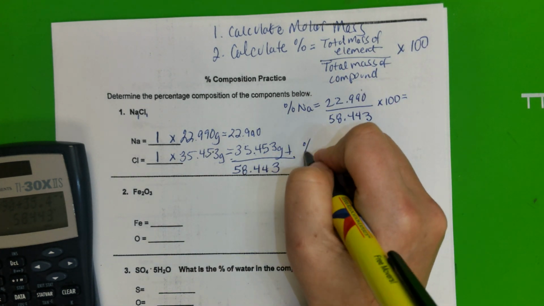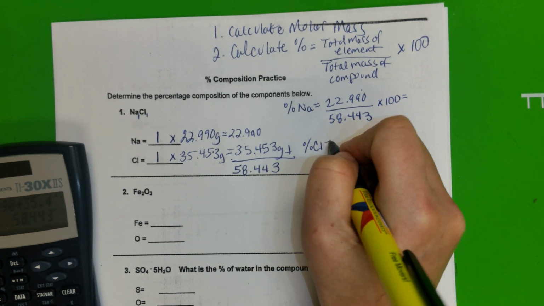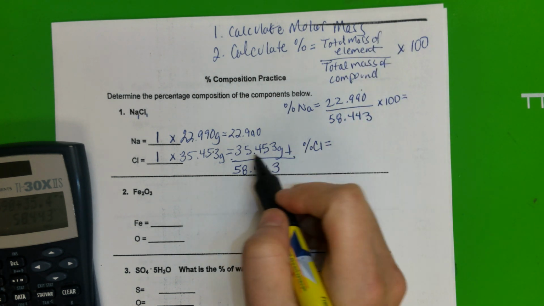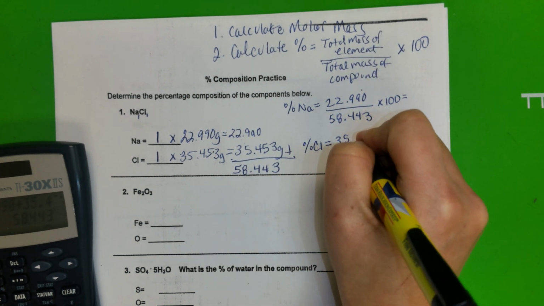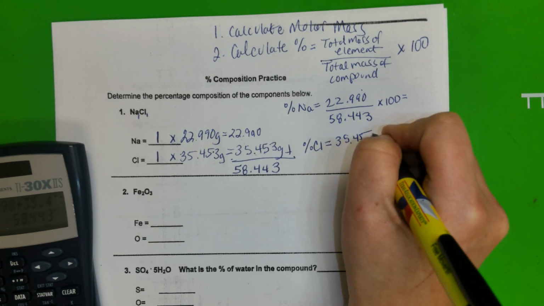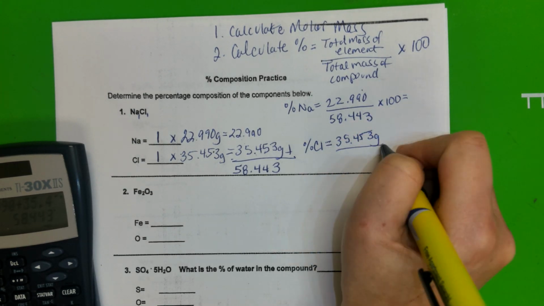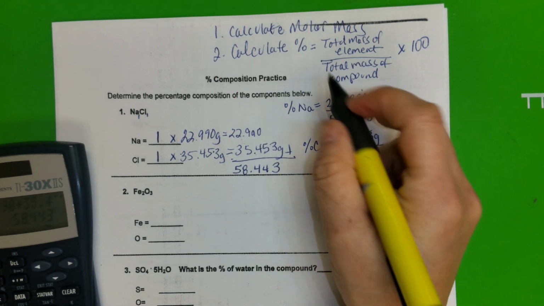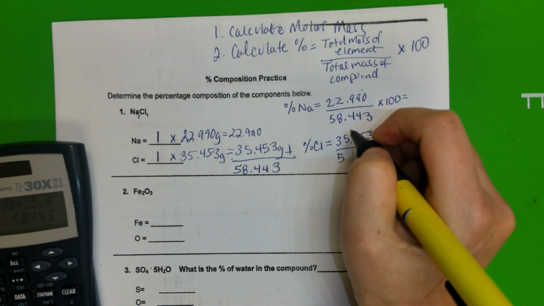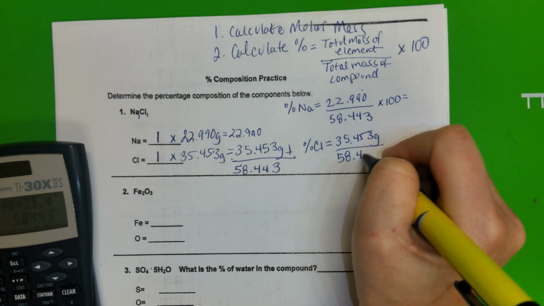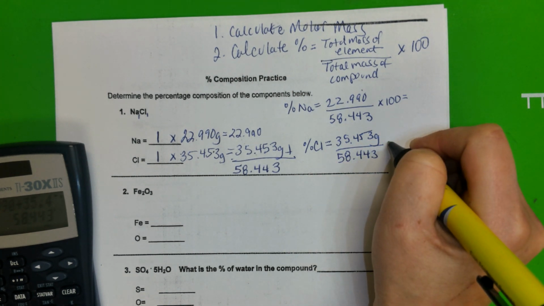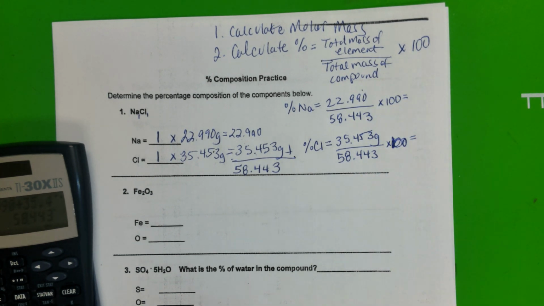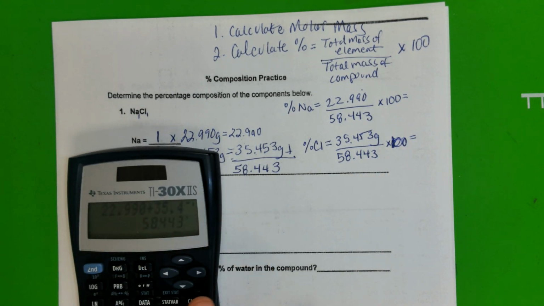Now the next one, percent of chlorine, will be the total mass of the element, 35.453 grams, divided by the total, the whole. So it's part divided by the whole thing, 58.443, times 100 equals. Now we're going to go ahead and do it in the calculator.